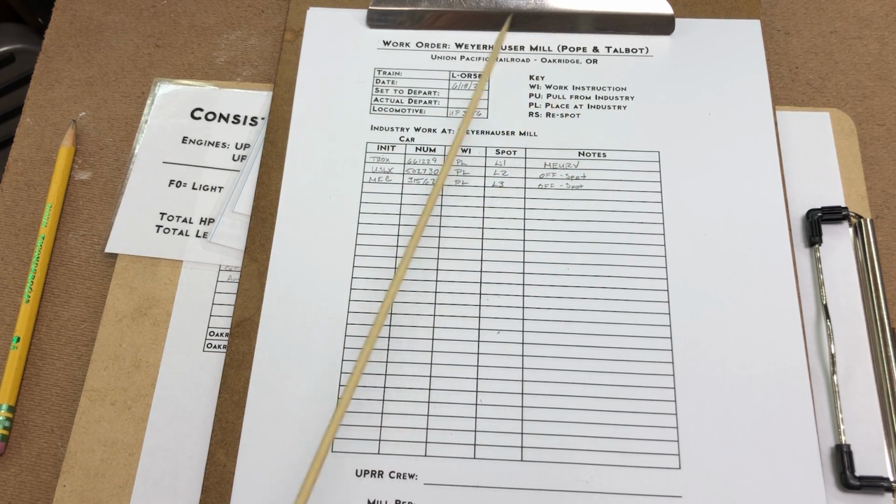Here's just the key. Put the initial or the road name of the car to be moved, the car number, the work order, so these are placing them in 3 places, and the spot. This is to replicate the specific spot at the industry, in this case the mill, where the mill representative wants those cars.